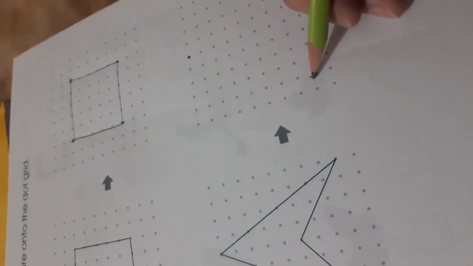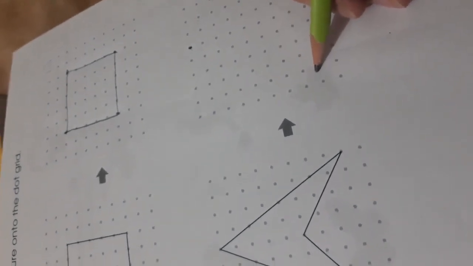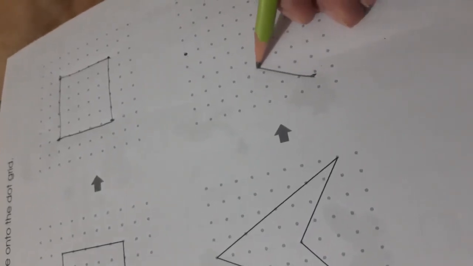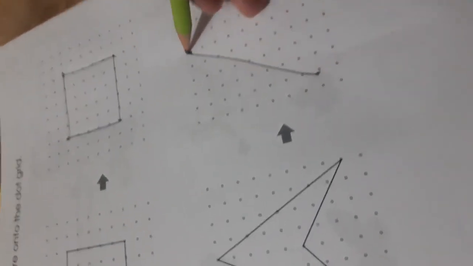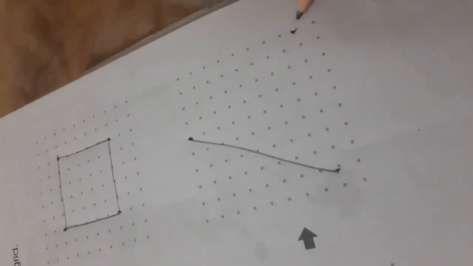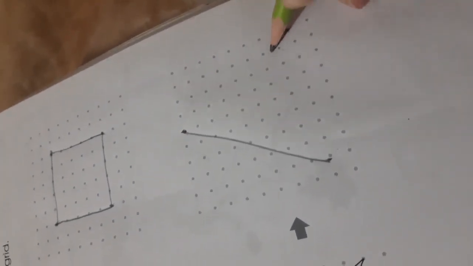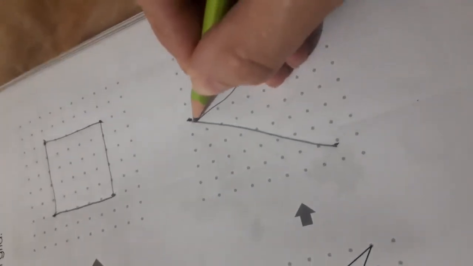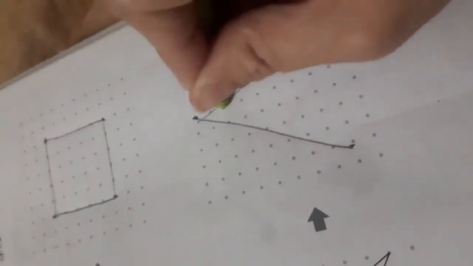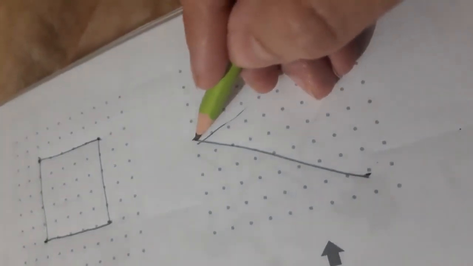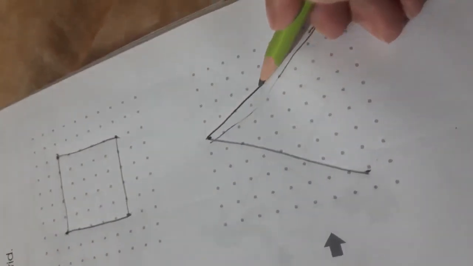Now what you have to do, you're going to join this line, and by ruler you can join it more clearly. As I have got the slanting line, use a ruler to join this one like this. Is that clear?